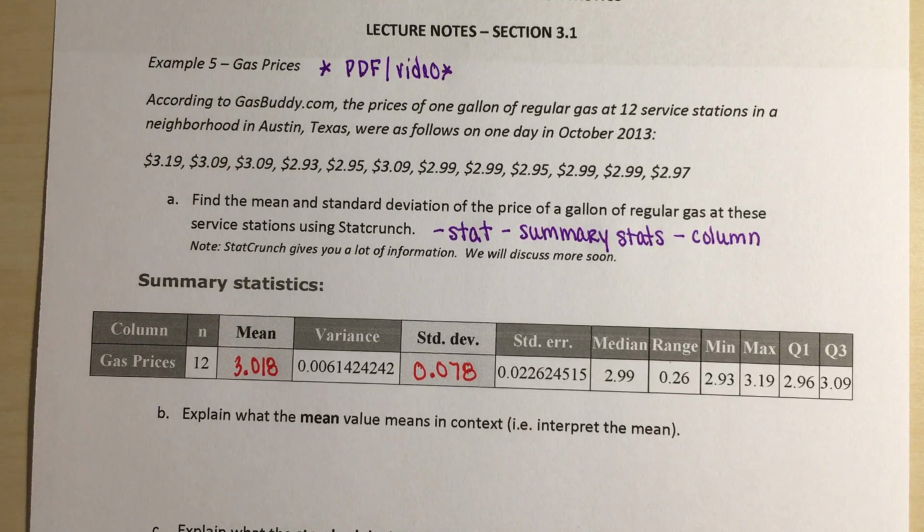All right, so what we want to do is we want to explain our mean and standard deviation in context. Right? So again, in context means interpret.